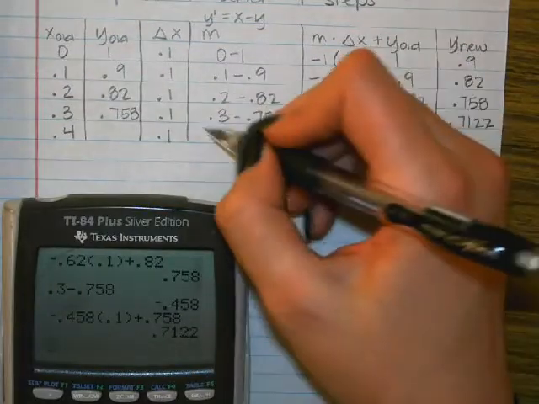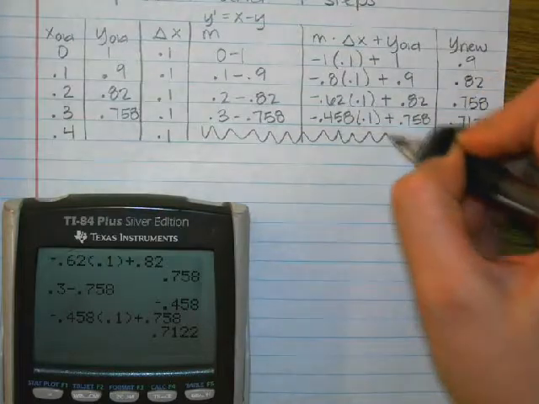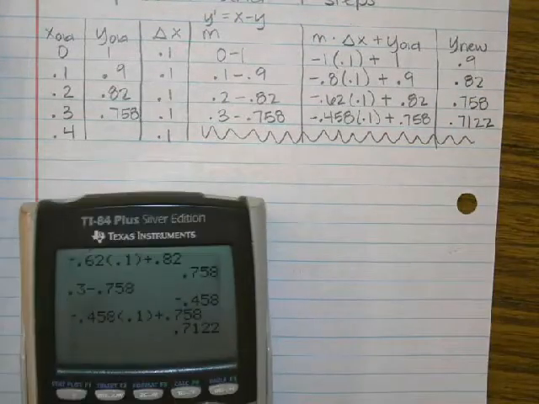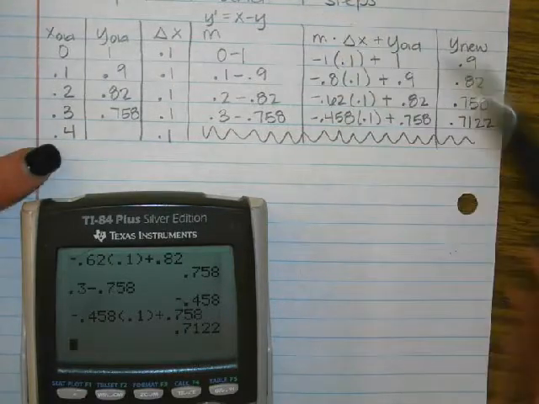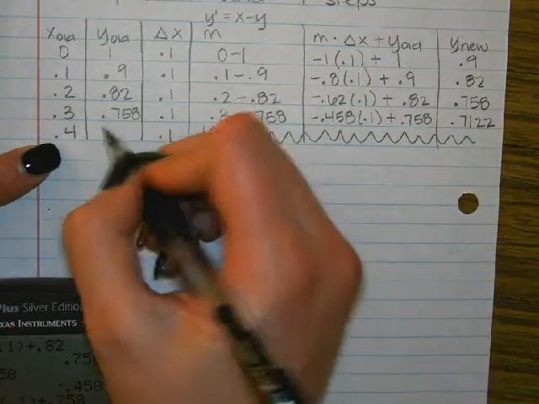And at this point, we don't have to finish the chart because all they wanted was the solution after 4 steps, and this is the solution after 4 steps.